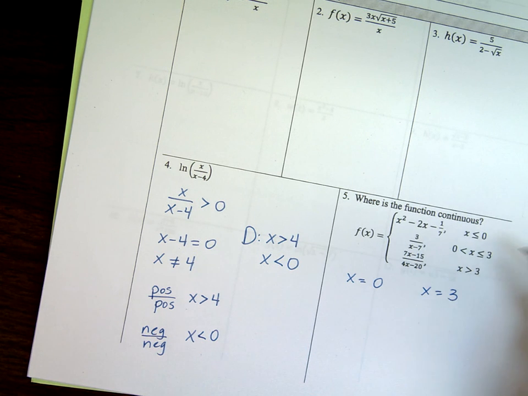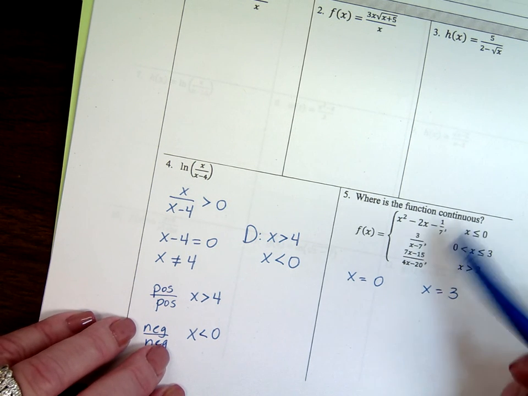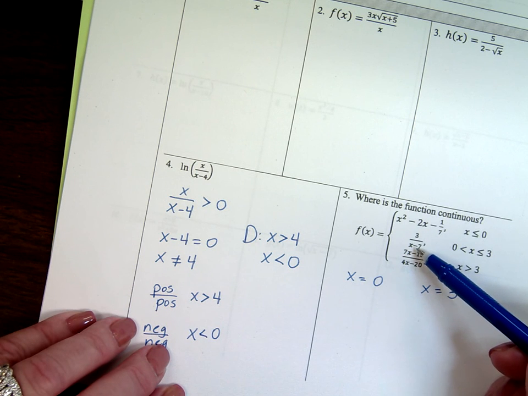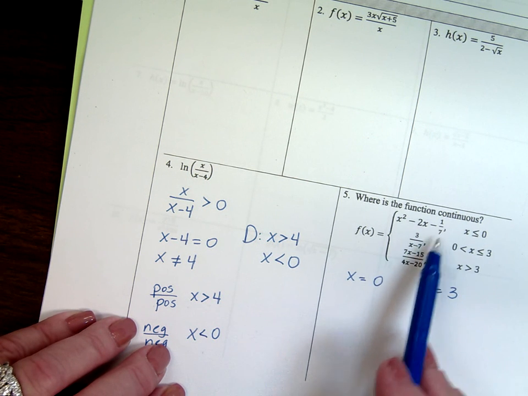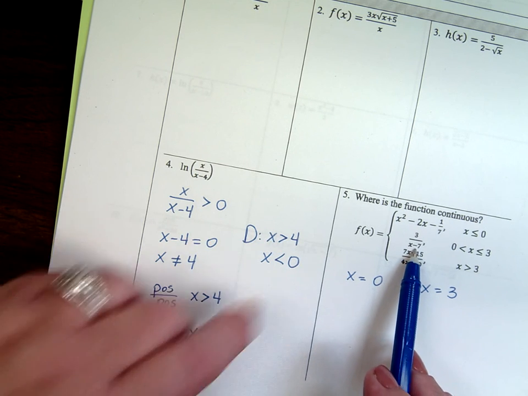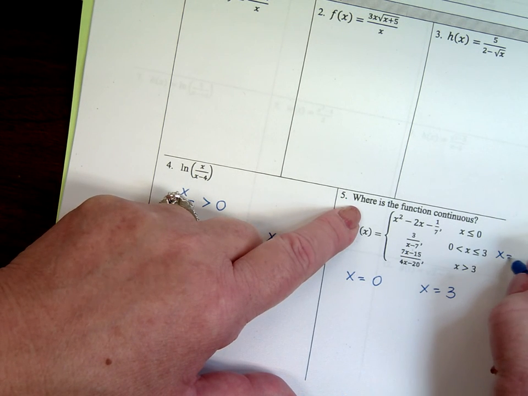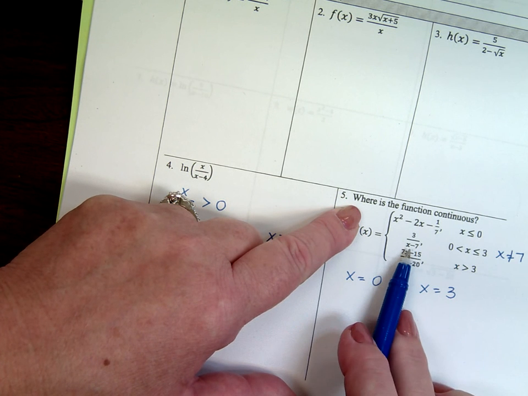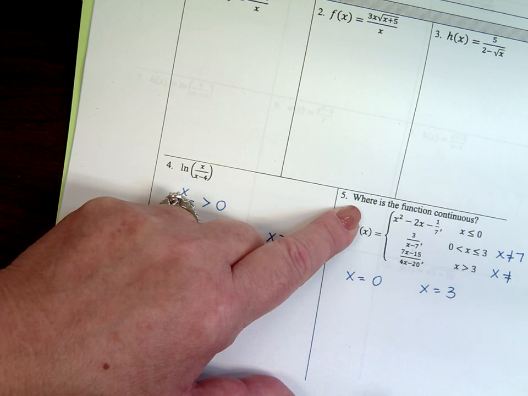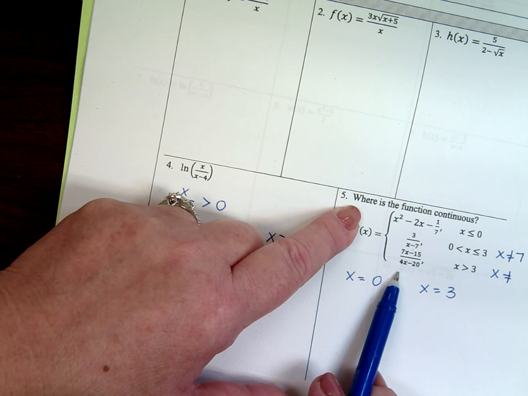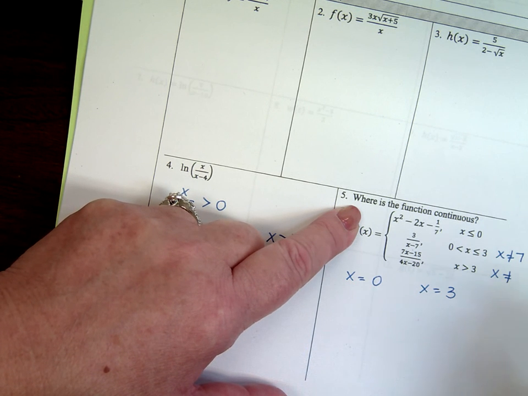But I also have to look at the functions that I've got involved. If I look at these functions, this guy's got a denominator. This one has a 1/7, but it's not a denominator that has a variable in it. So this one, the domain would be all real numbers. This guy, I know that x can't equal 7, because if x equals 7, I would have a 0 denominator. And the last one, the bottom one, I know that x can't equal, think about this, 4x minus 20. So my x would have to be 5, right? If it were 5, I'd have a 0 denominator.